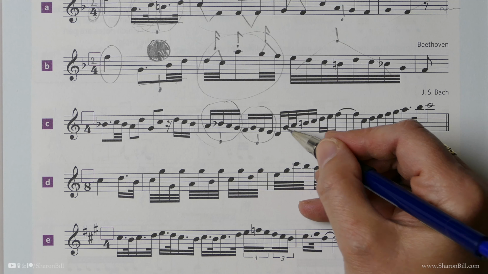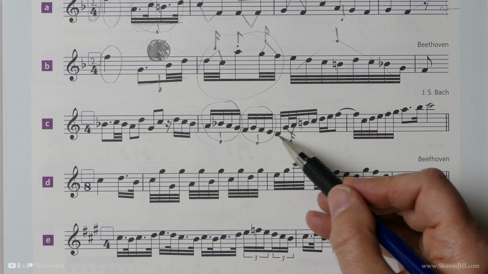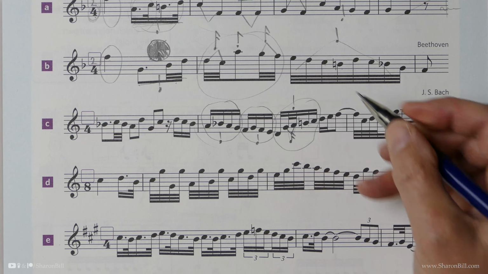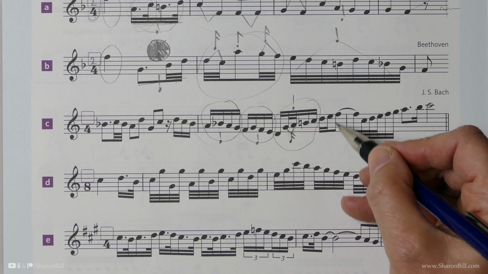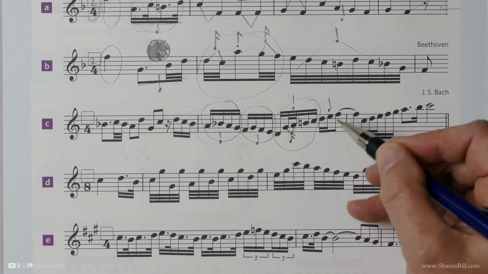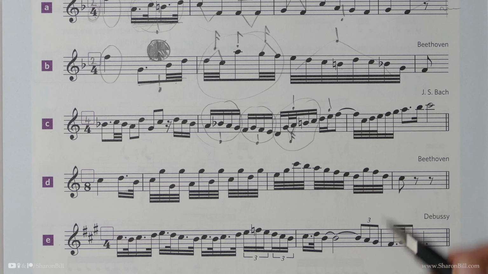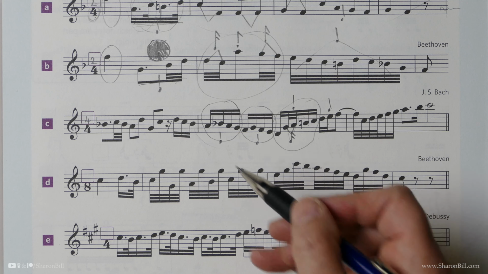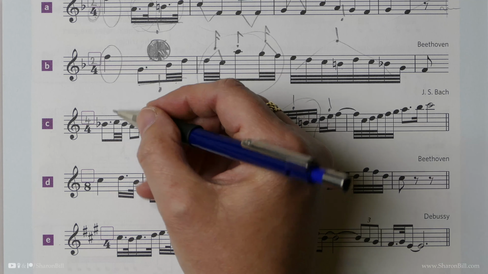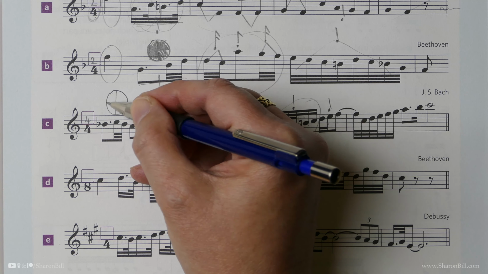Now here 2 demisemis is the same as 1 semi in time value, so that gives us 1, 2, 3, 4 semiquaver beats, which is a crotchet, and then semi, semi, and then quaver, quarter of a beat, half a beat, gives us another crotchet. So that's 1, 2, 3, 4 crotchet beats per bar. That's enough for this question, but let's just use it to double check and get some practice in these other bars. So again, we can just diagram this out to make it easy.